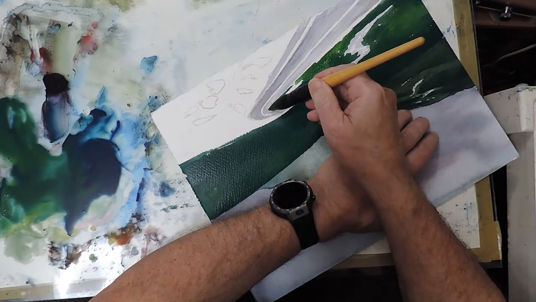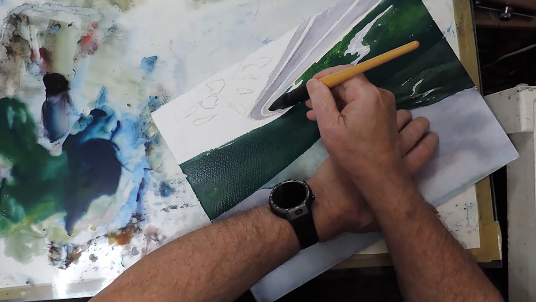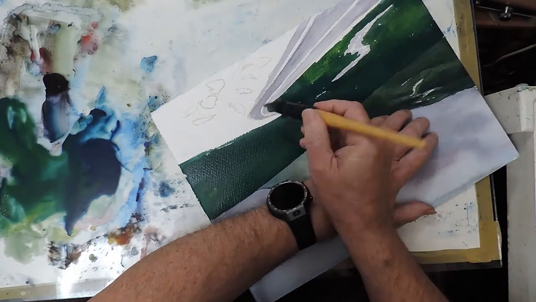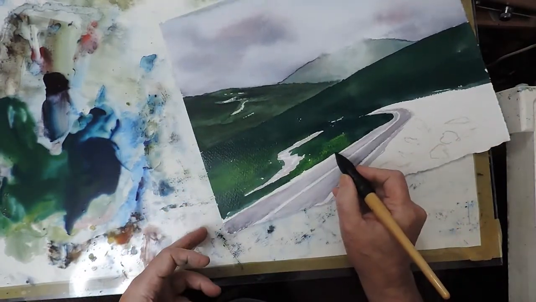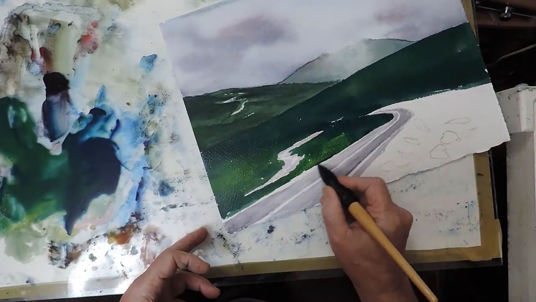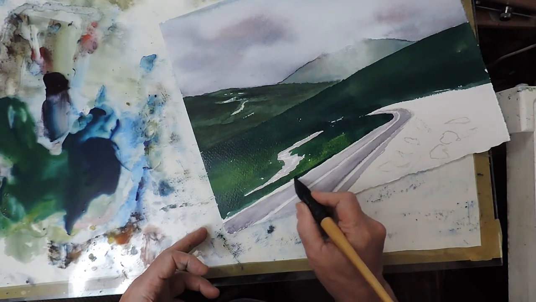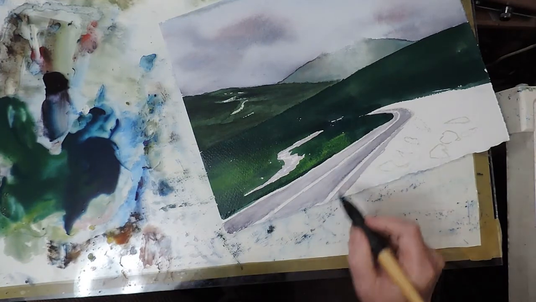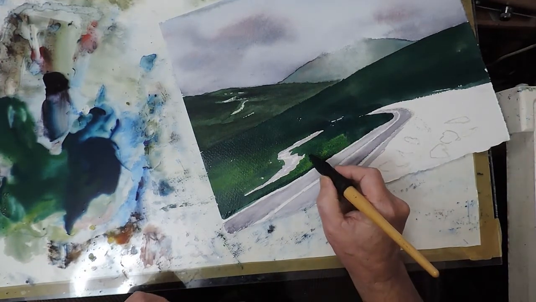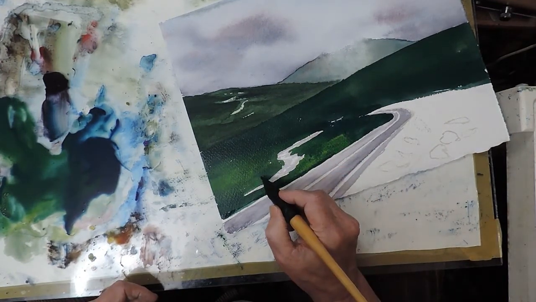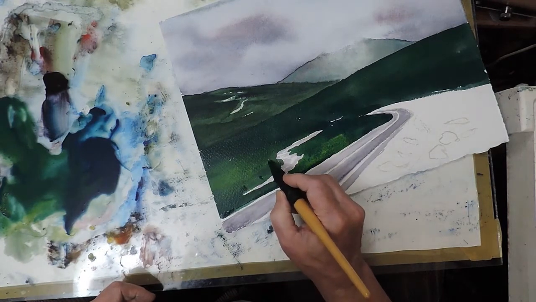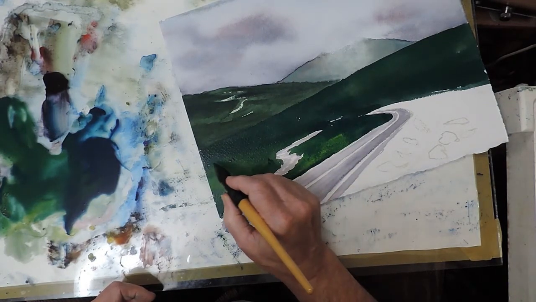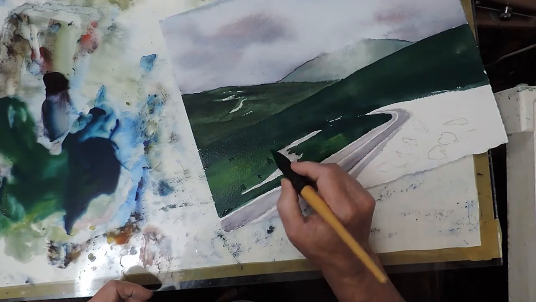And stick my hand in the paint, do I? And then bring this along the edge of the road. Take away these white spots that we don't really need. Scotland is not full of white spots.